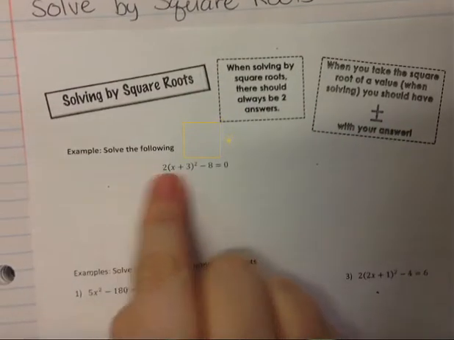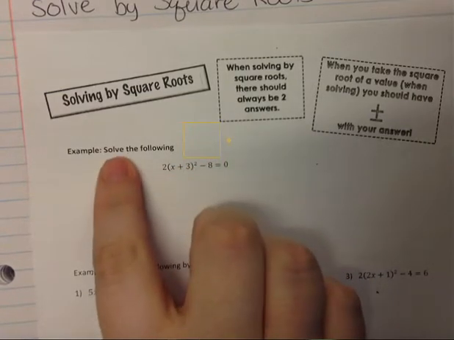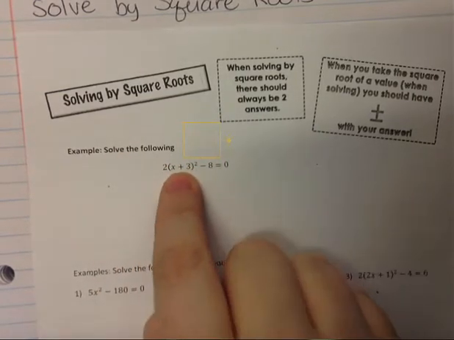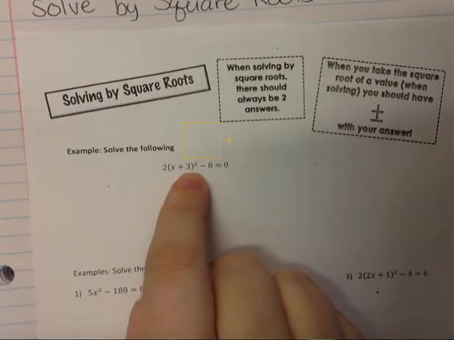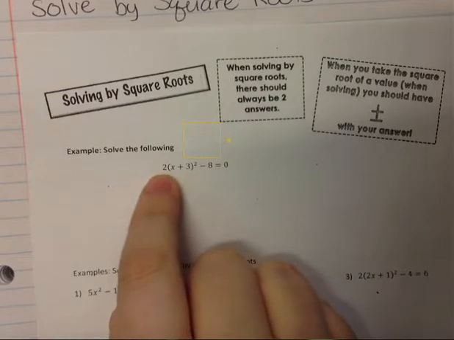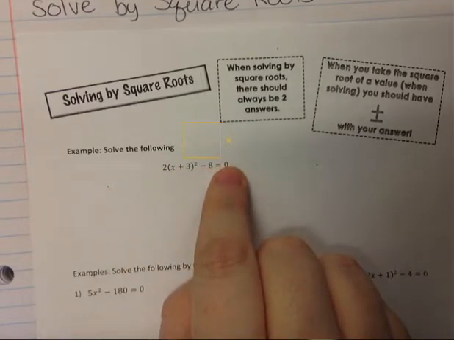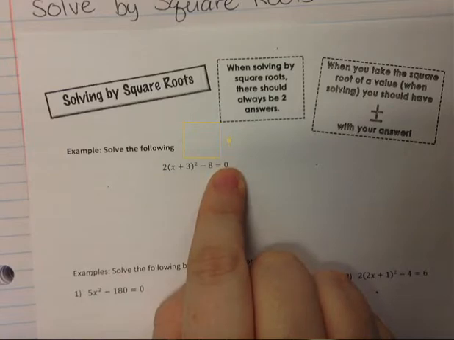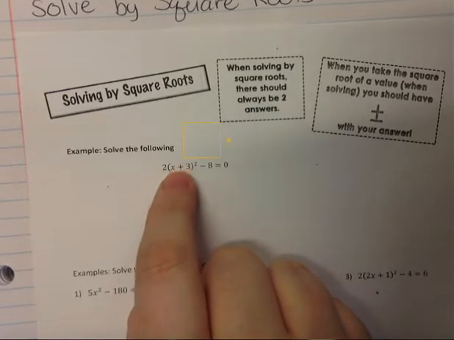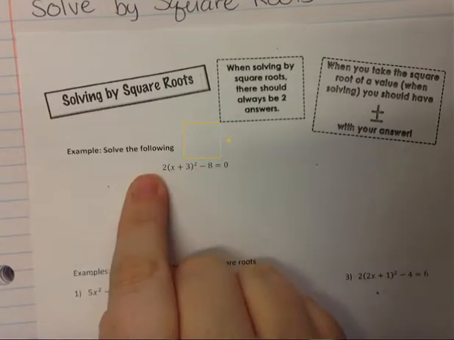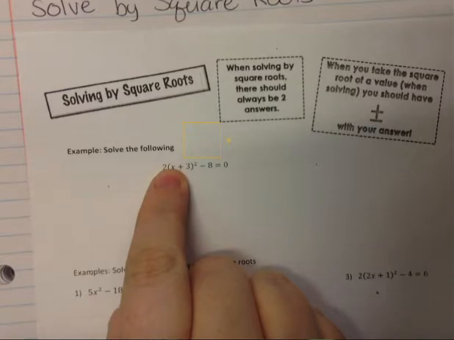So I'm going to do this first example. It says solve the following. This first example actually looks very similar to vertex form or function notation, where you have your a, your h, and your k, and it is equal to 0. The equation should still be equal to 0. Do you notice that there is literally only one x in this problem? If there is only one x, you solve this just like a normal equation.